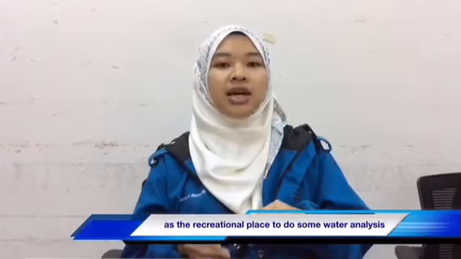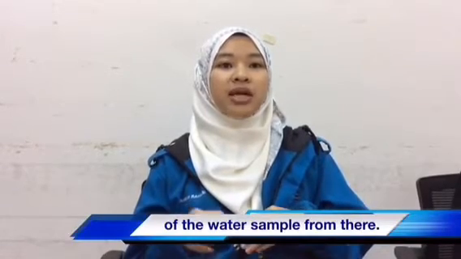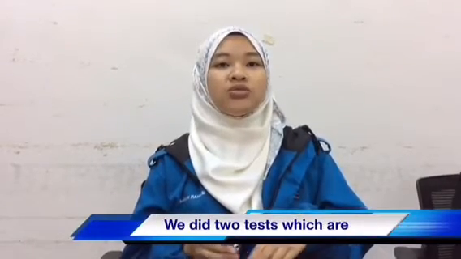For this task, we chose Lata Jangkut in Jeli, Kelantan as the recreational place to do some water analysis of the water sample from there. We did 2 tests, which are chemical oxygen demand and biochemical oxygen demand 7 days.